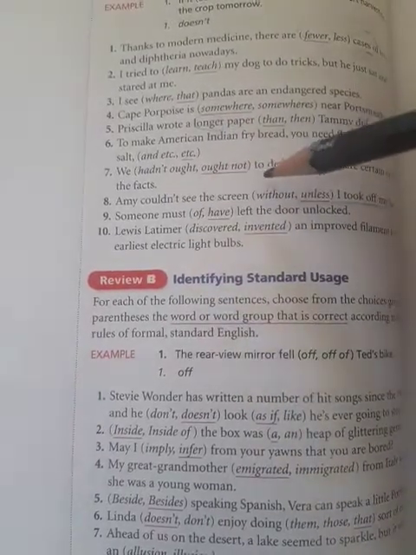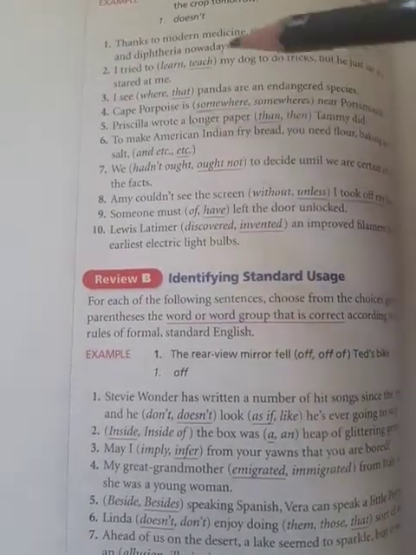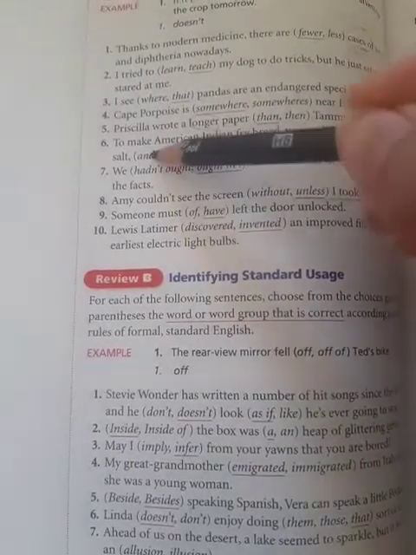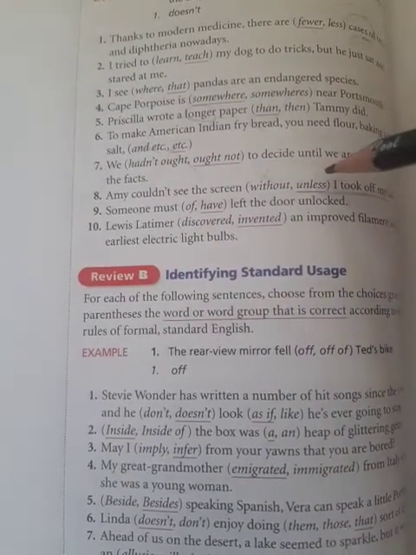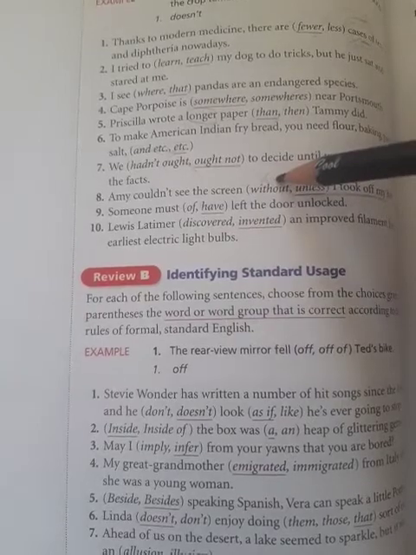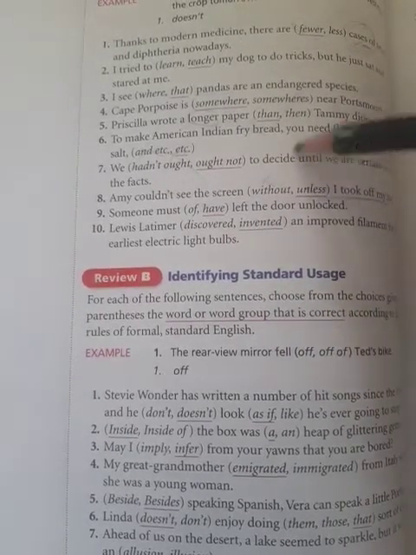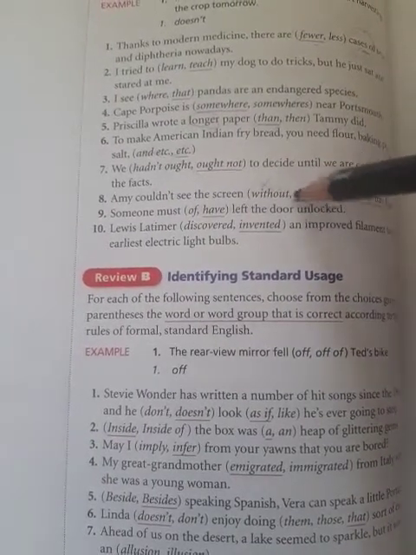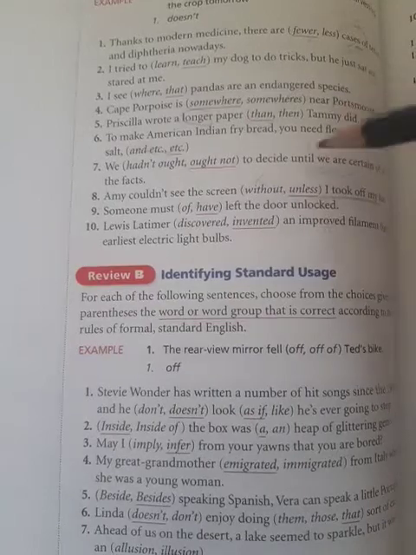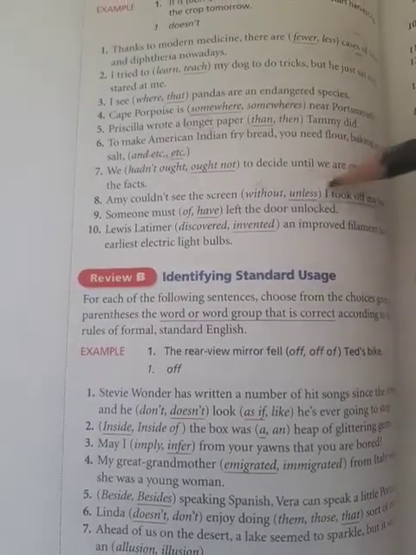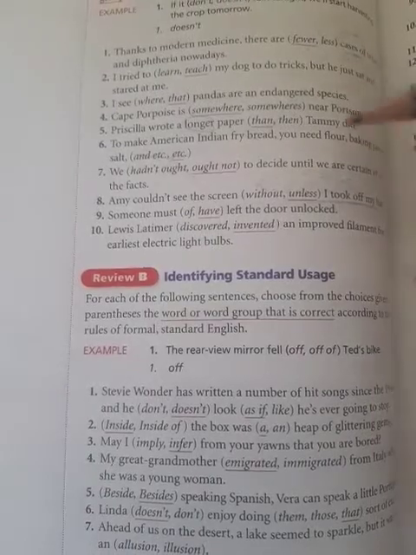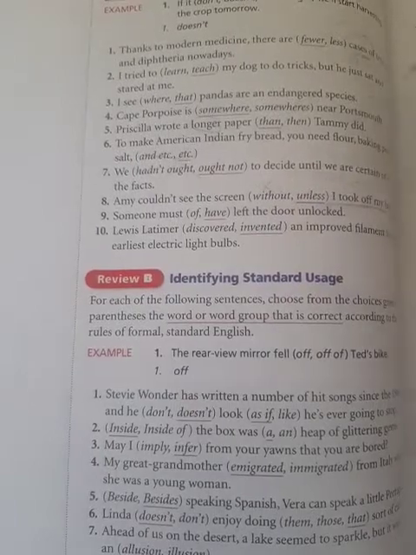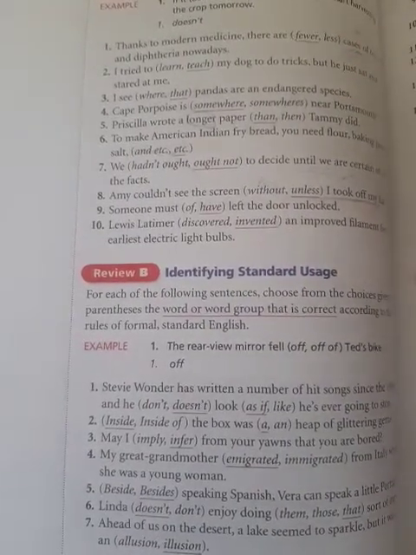Next, hadn't ought or ought not. Of course, you don't have to use ought with hadn't, so it's wrong. Next, without or unless. You have to know that without is a preposition, so you have to use nouns after without, not subject and verb. So in this case, you have to use unless, because unless is used with subject and verb. Unless I talk, unless I played, unless they cooked. But without is followed by a noun. Without her sister, for example.